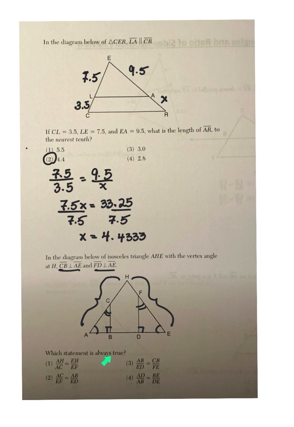Okay, so which one is always true? So AH, well, AH is this big side. And if we look at that, that's not even a side of the 2 similar triangles that we're referring to, which is this one and this one. Okay, so I'm just going to say no.